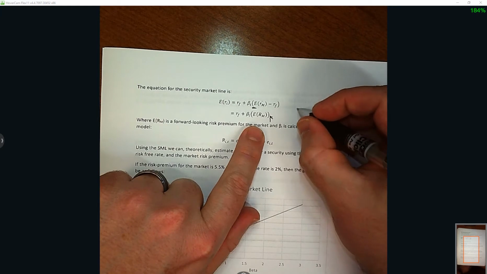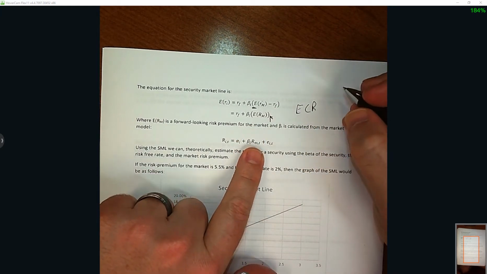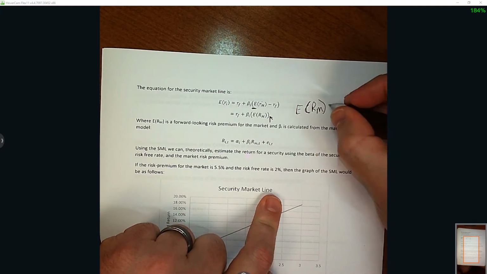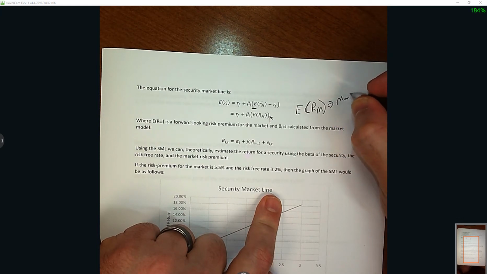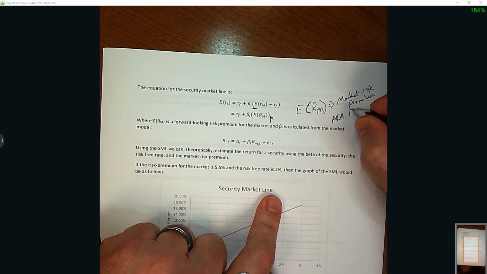So E capital RM is known as the market risk premium and is also known as the equity risk premium.